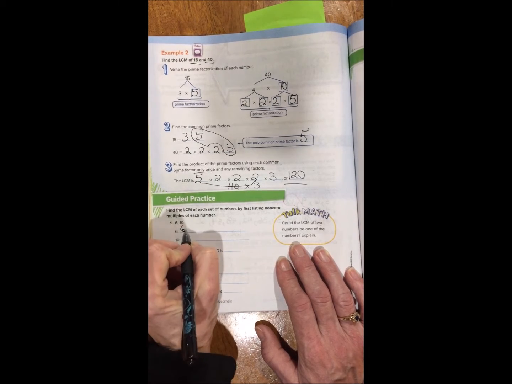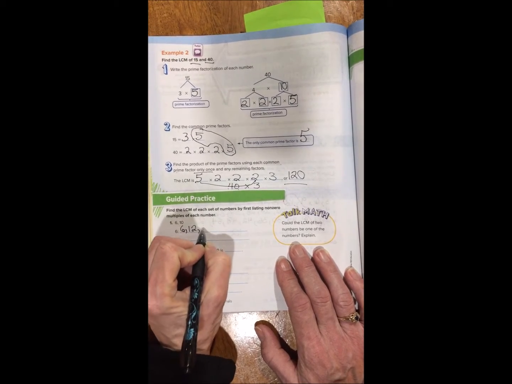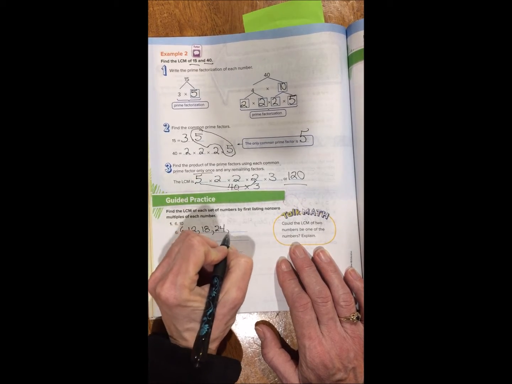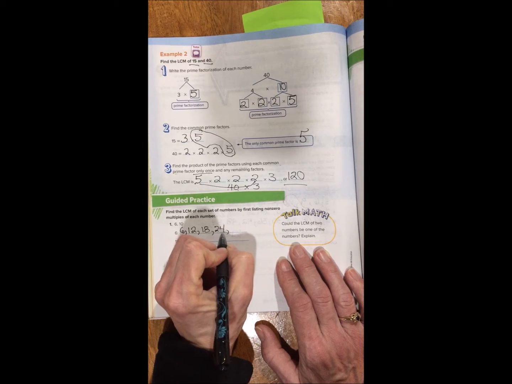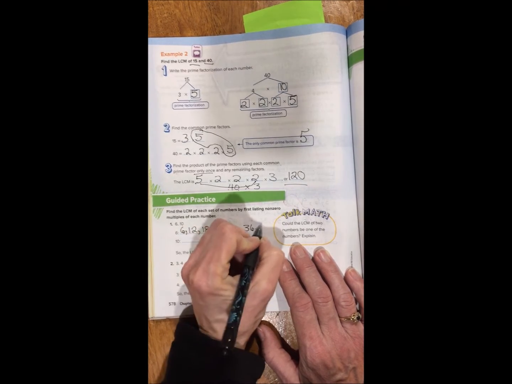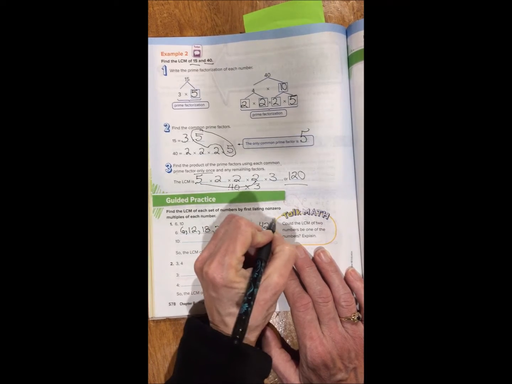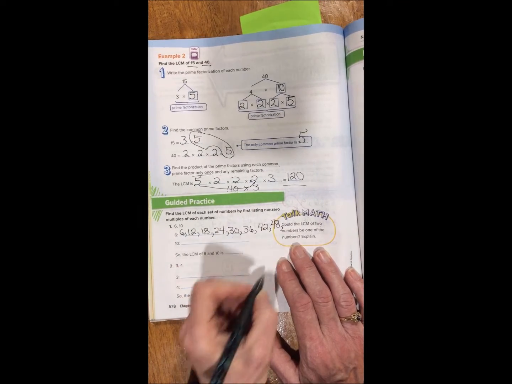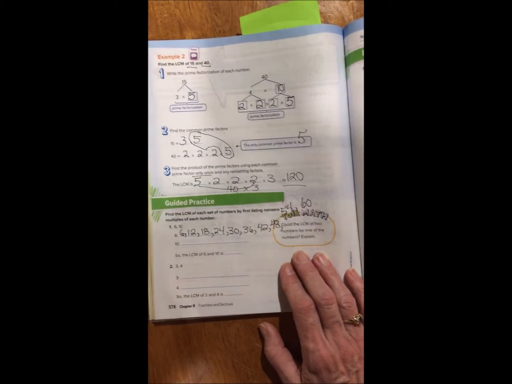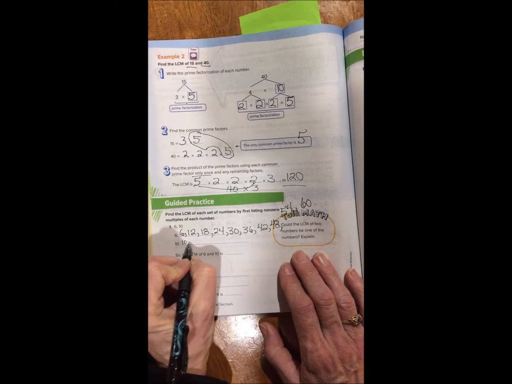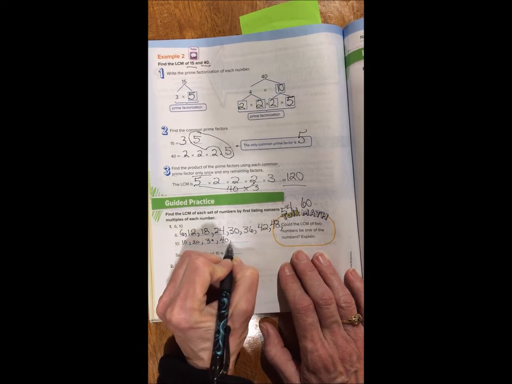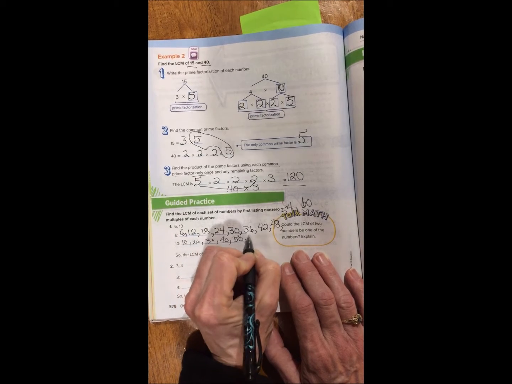6 times 1 is 6. 6 times 2 is 12. 6 times 3 is 18. I'm going to go a little further. 24. My brain is kind of freezing. 30, 36, 42, 48, 54, and 60. Going off track a little bit. For the tens, we've got 10, 20, this is easy, 30, 40, 50, 60.